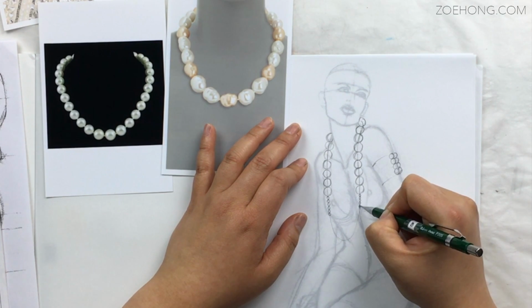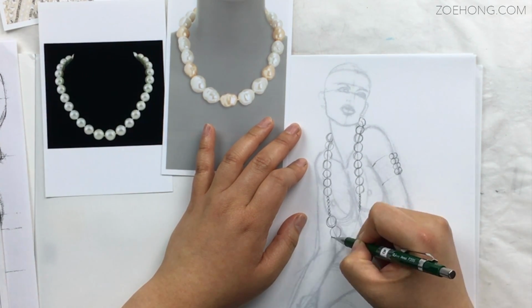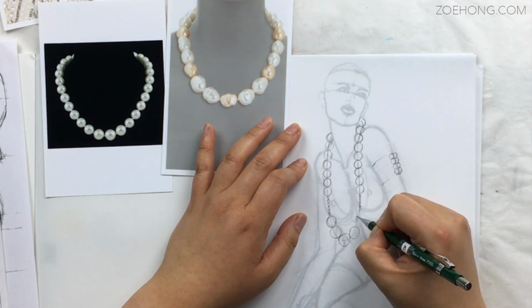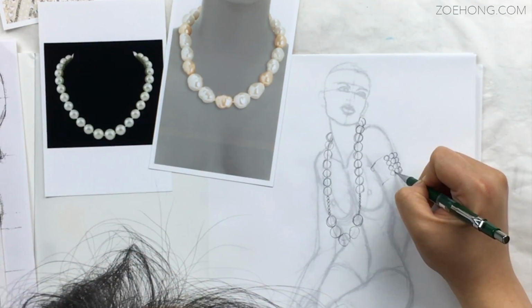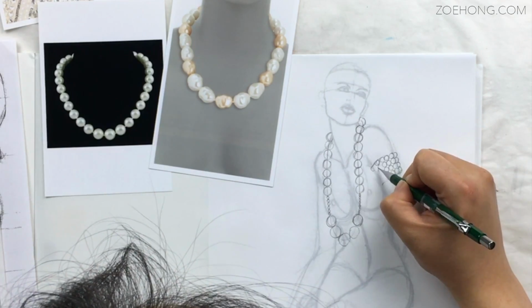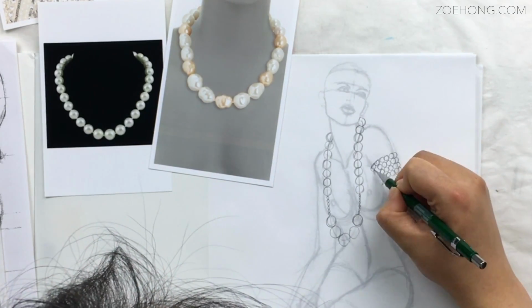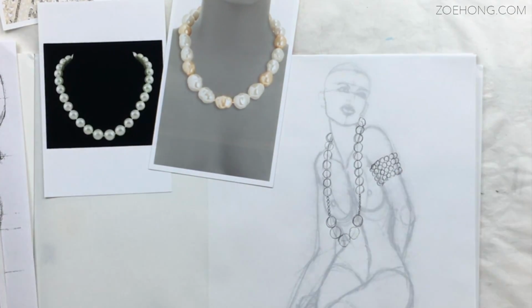Small ones that are more regular size. It wraps around the arm.